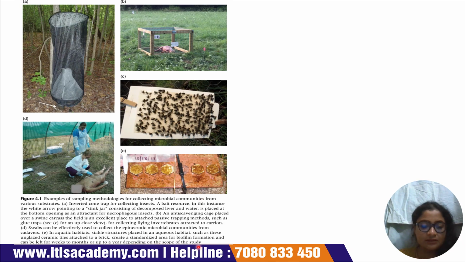They create a standardized area for biofilm formation and can be left for weeks to months or up to a year depending on the scope of the study. Now what do we mean by biofilm formation? It's basically when too many bacterial colonies are grown at a particular place or location, and it's so huge in number that it produces a thick layer. And what do we mean by film? Film means a layer, right? So many colonies grow together that they produce a thick layer, and that thick layer is known as biofilm.